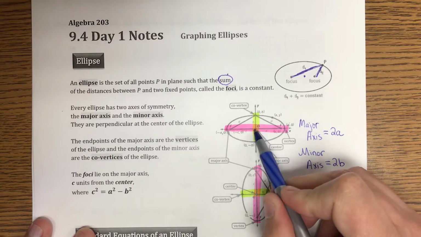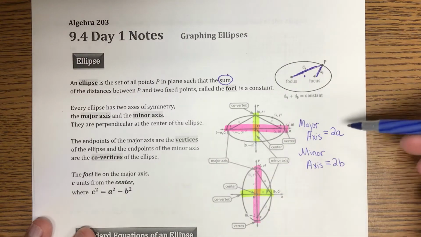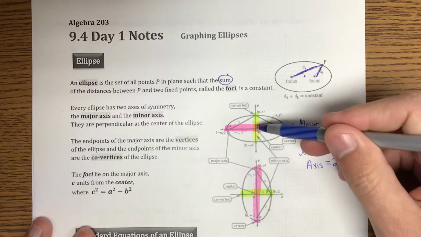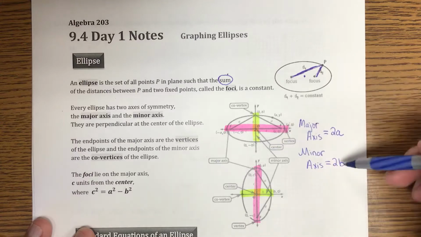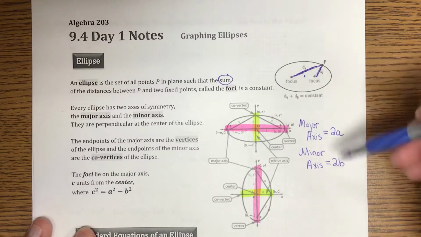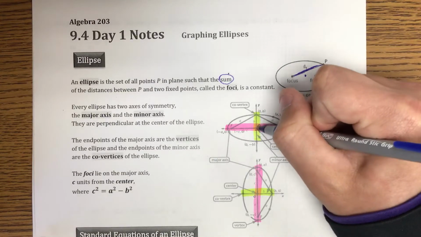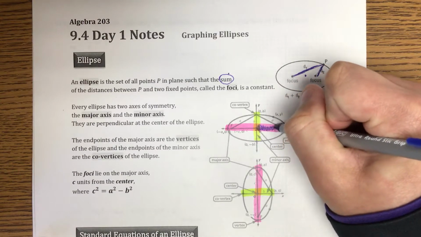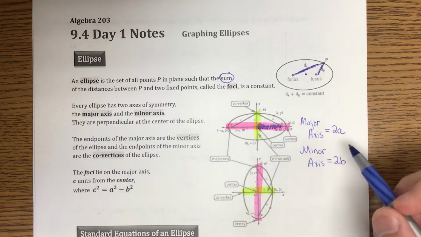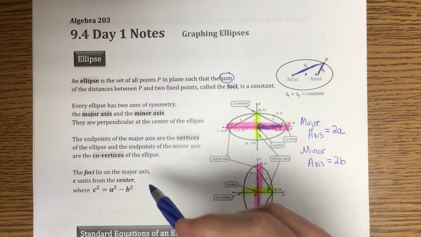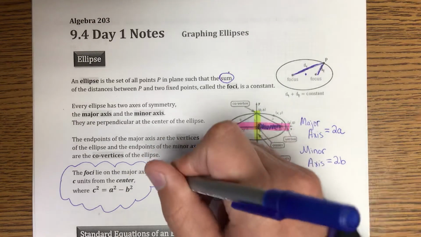So if I start in the center, the distance from the center to a vertex is just A, where the distance from the center to a covertex is just B. And if I double that, that's how I get each axis. Now the C value is the distance from the center to just a focus. So it's just this little part right here. So that is always going to be smaller than the A value. And so there's a relationship that you can use to help you find some of these missing values. Very important.